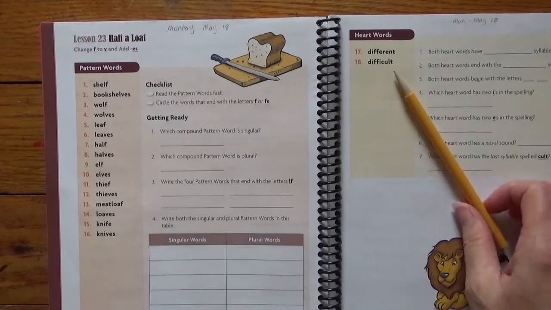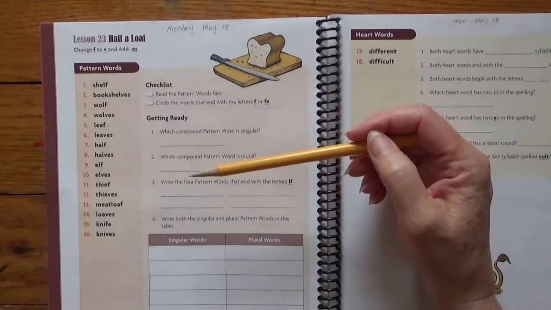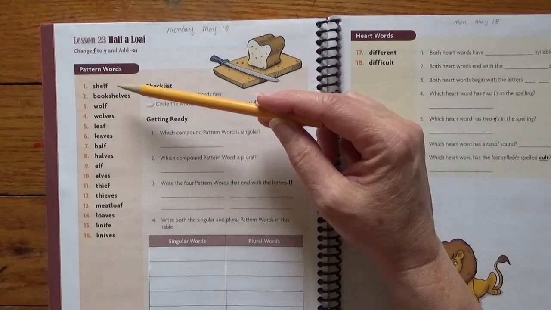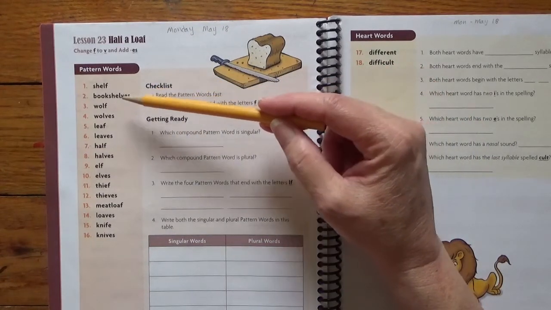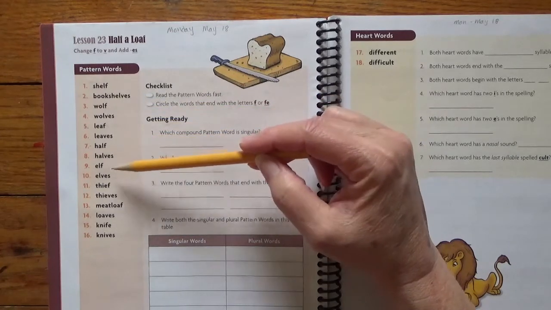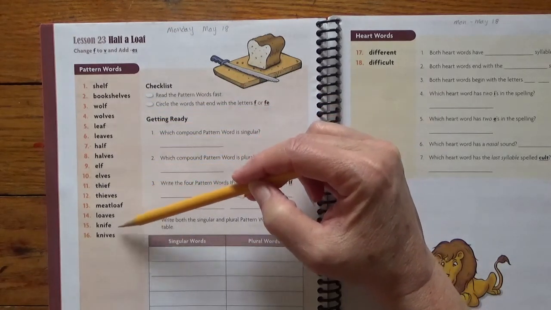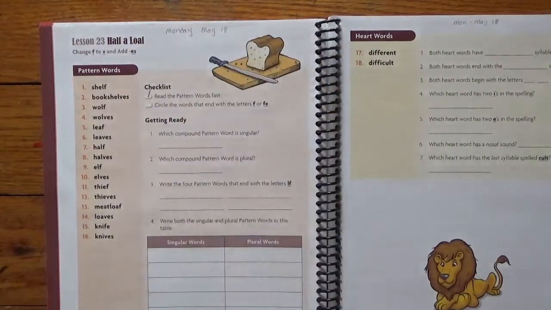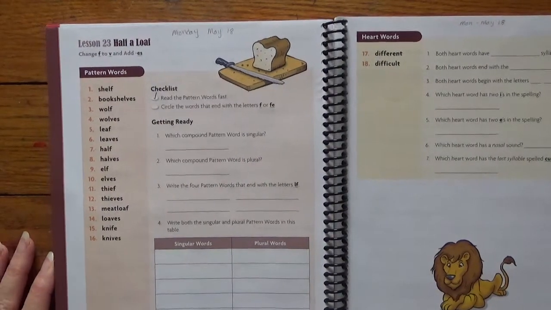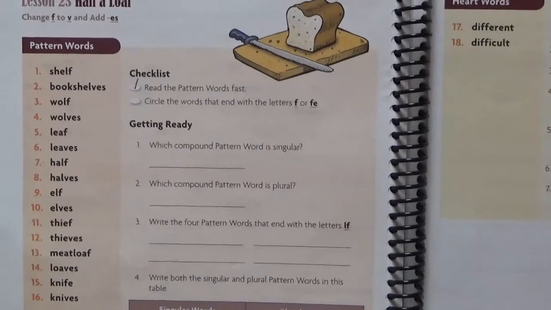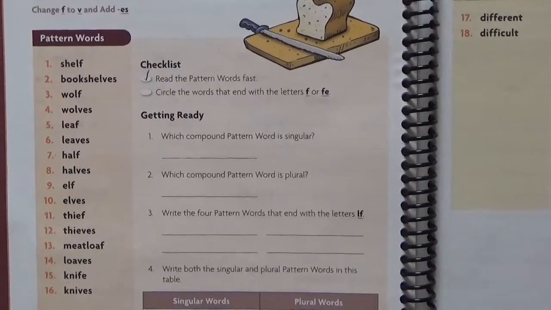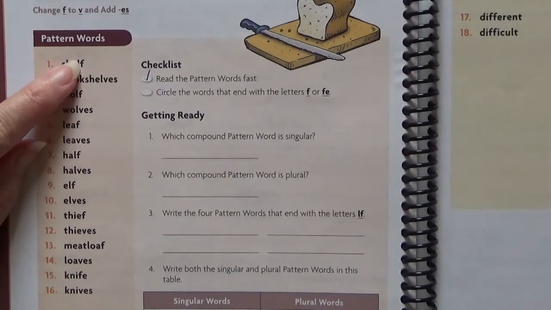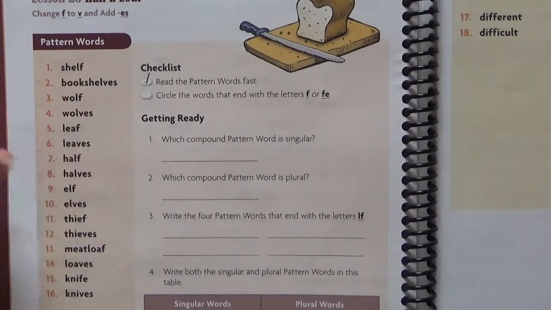All right, let's take a look at our pattern words. Move on with our Old English origin words and see what we've got. You ready? Let's read the pattern words fast. You can stand up if you want to. Begin. Shelf, bookshelves, wolf, wolves, leaf, leaves, half, halves, elf, elves, thief, thieves, meatloaf, loaves, knife, knives. Okay, did that. I'm going to check that one off. And as I was reading, I was thinking, some of those words are pretty familiar, and some of them I don't really use that often, which is true. But that's okay. We just have to remember you change the F to a V before adding ES.